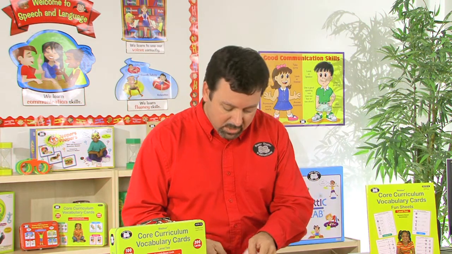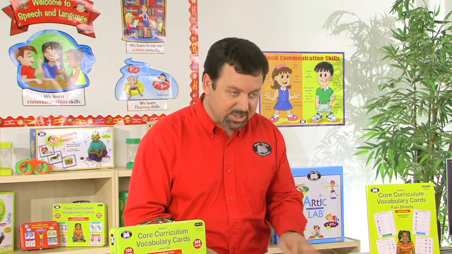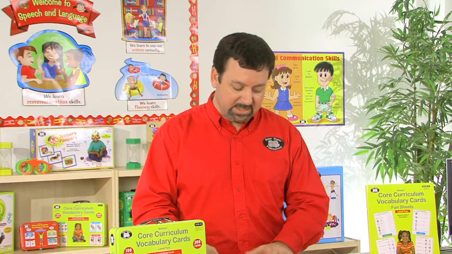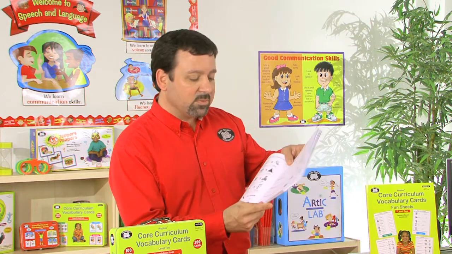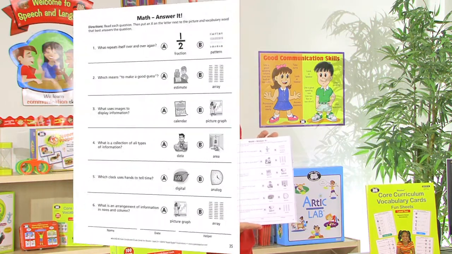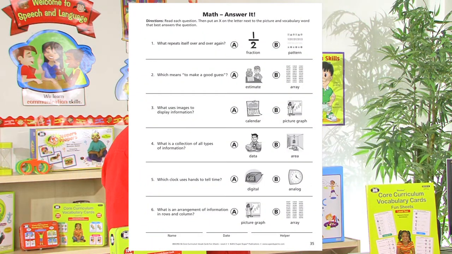Now moving on, we'll go over to the math section, and in math we're looking at WH questions, and we're also looking at the vocabulary in context. So for this we can look at page 35, and this is going to be our WH question sample. So for this you'll notice question 1, what repeats itself over and over again? And then the student can choose either A or choose answer B.